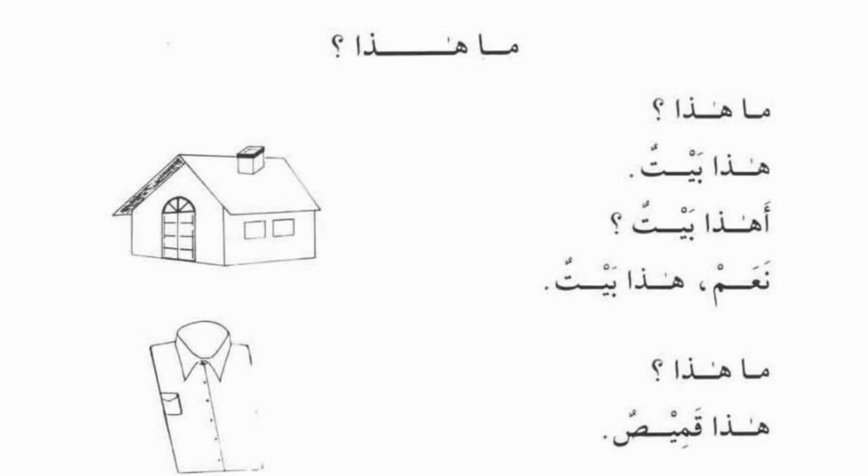Then Haadha. I believe we already know the meaning of Haadha. So ma haadha. What is this? Haadha baytun.